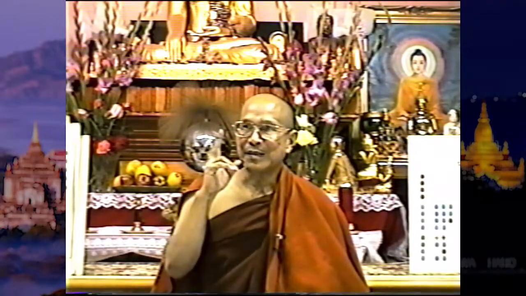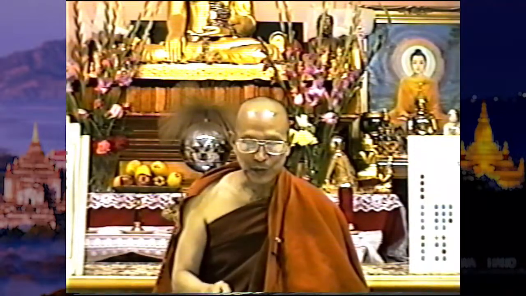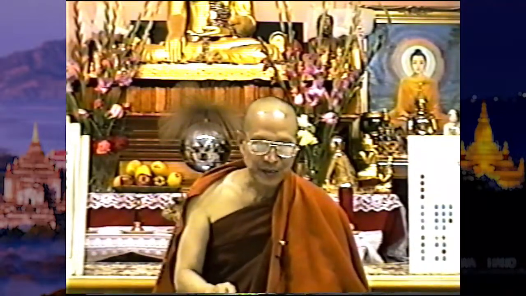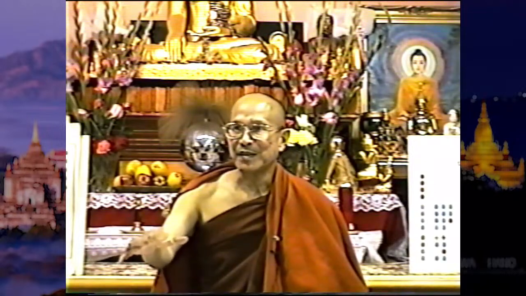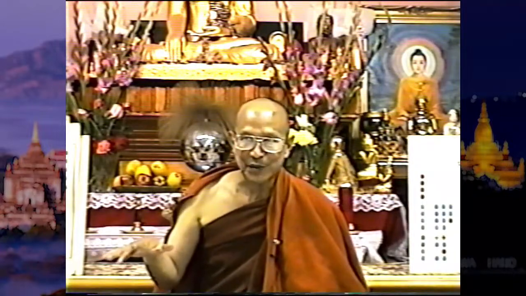So there are people who are called dry vipassana practitioners. That means those who practice vipassana only. And the others are called practitioners of samatha. That means practitioners of both samatha and vipassana. There is one discourse in the Anguttara Nikaya where it is explained. You can practice samatha first and then do vipassana, or you can practice vipassana, and in vipassana there is a kind of samatha.